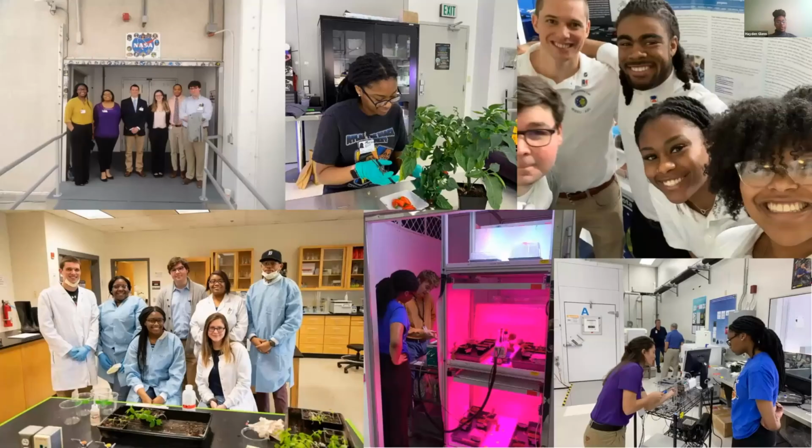Here are a few pictures of me and my group. In the top left is us at the NASA Kennedy Space Center. And here's a picture of me in the blue with the guy in the orange shirt. We were in one of the chambers talking about different vegetables that they were growing. And here's a picture in the bottom left of my whole group all together.